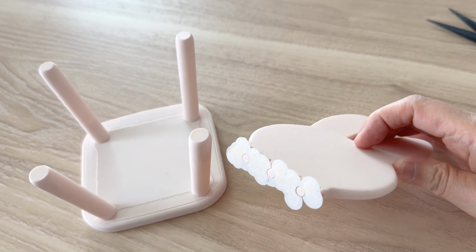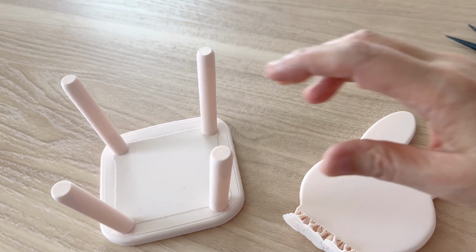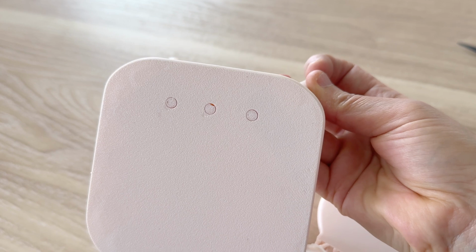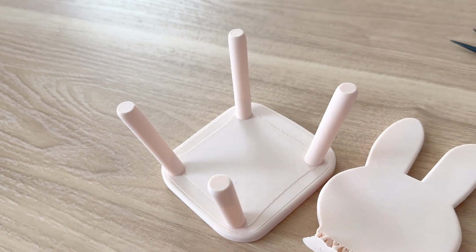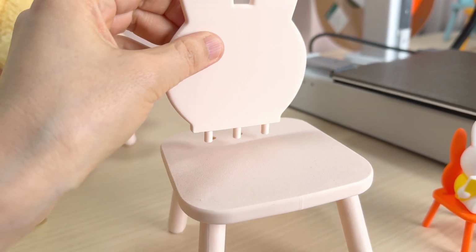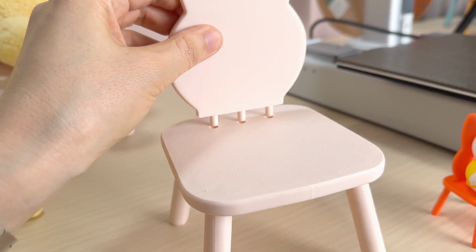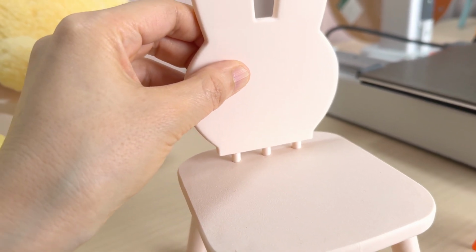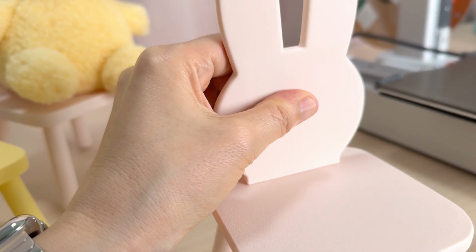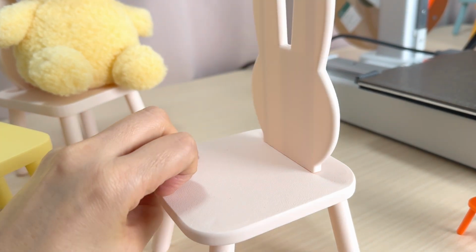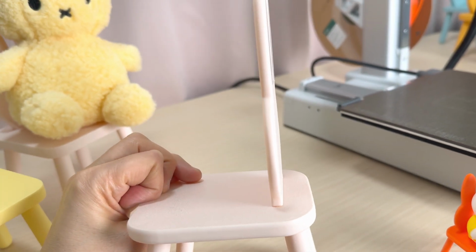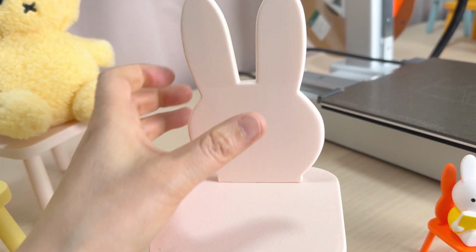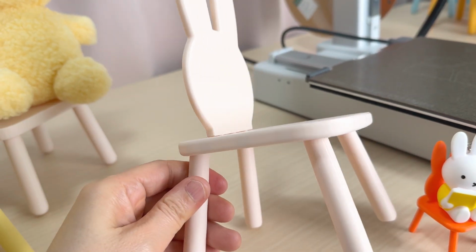Here's where a really useful feature comes in: the cut tool with connectors. This is all built right into our slicer software. Instead of printing the whole chair as one piece with tons of supports, we can cut it into sections and add connector pins. This way, we can print each part in an optimal orientation with minimal supports, and then assemble them afterward.